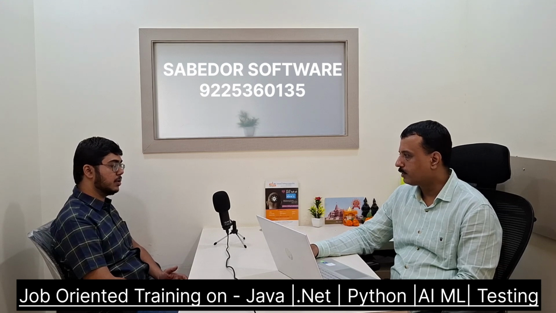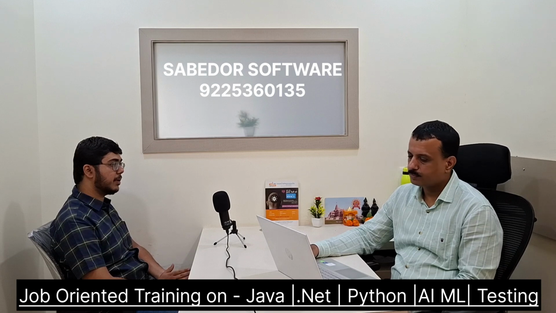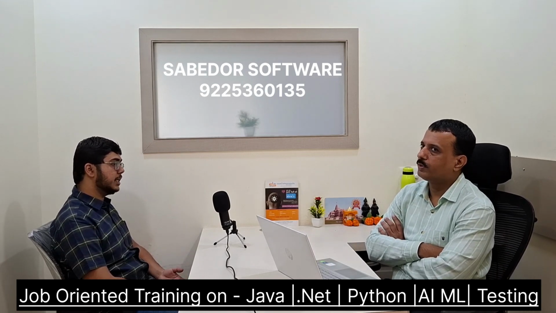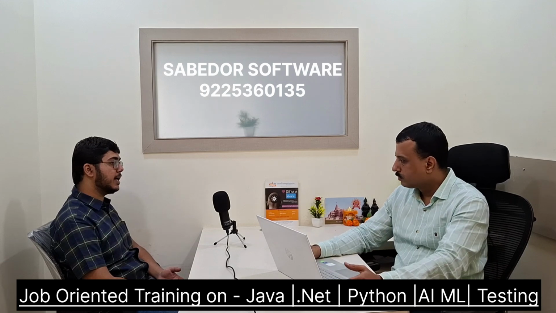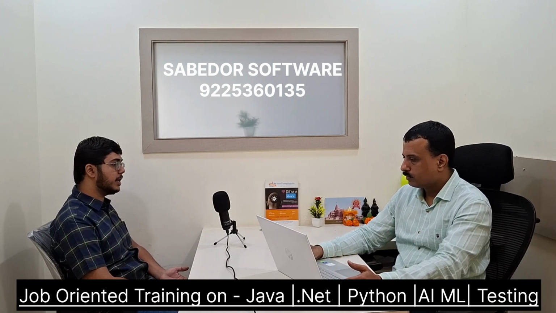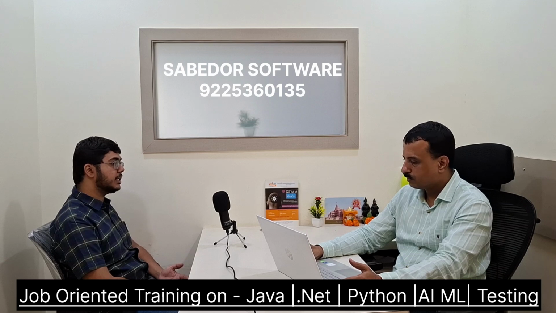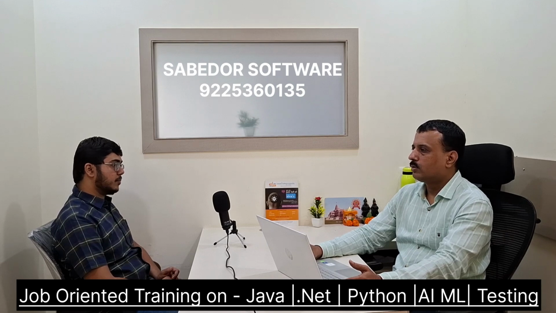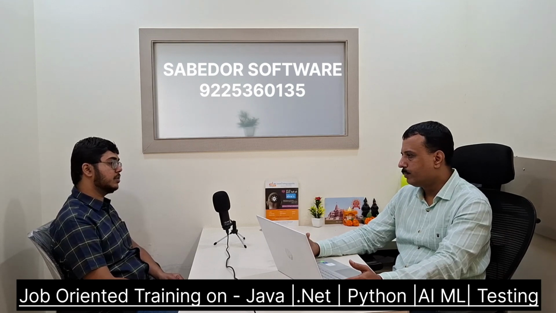Is it supported in Java? No. Firstly, I will tell about multiple inheritance. More than one parent class to a single child class is known as multiple inheritance. It is not supported because if all parent classes have implemented methods and we call these methods from the child class, then it creates ambiguity for the compiler. That's why it is not supported in Java. Okay. So what is the difference between method overloading and method overriding?